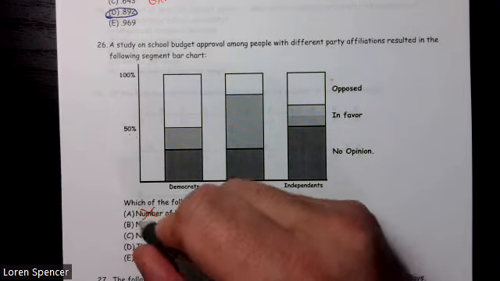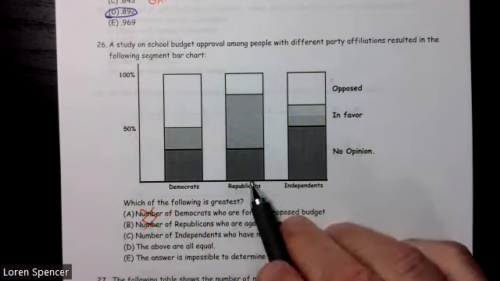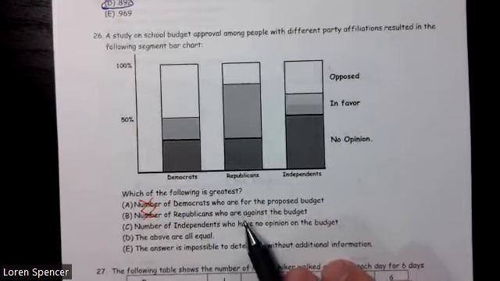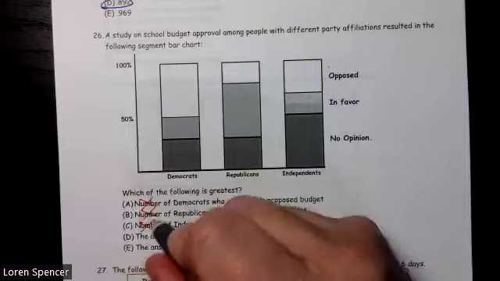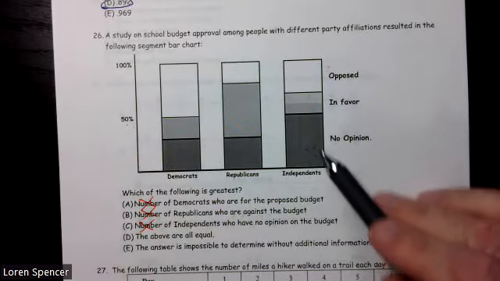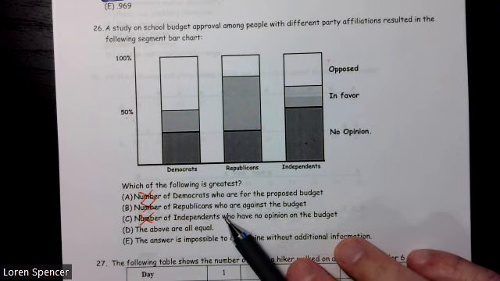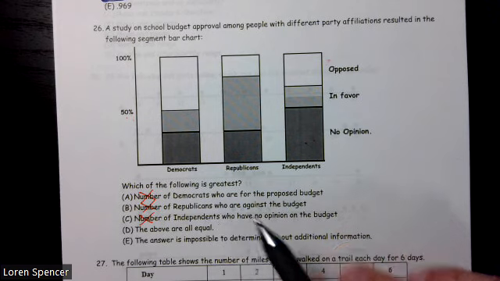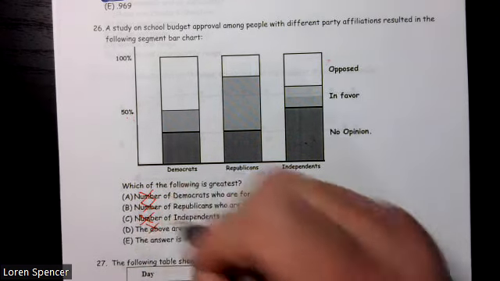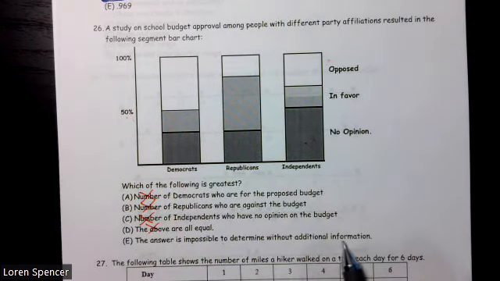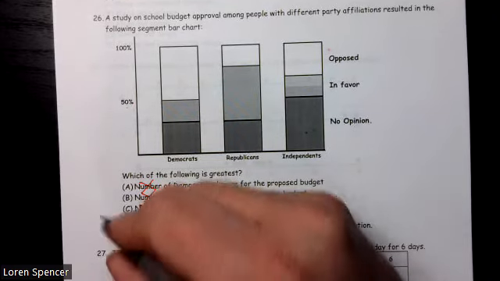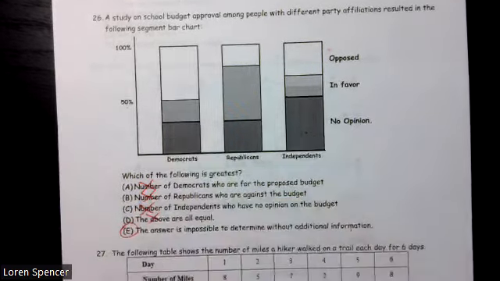Once again, I don't know that value, so I can't do it because I don't know how many Republicans there are. The number of independents, same reason, can't do it. I don't know how many independents there are, so I can't multiply by the percentage. The above are all equal. We can't make that comment because we don't know the actual number. So the answer is impossible to determine without additional information. Bing, bing, bing, we have a winner.